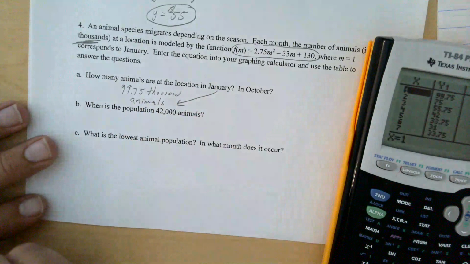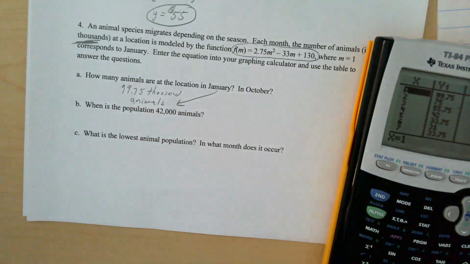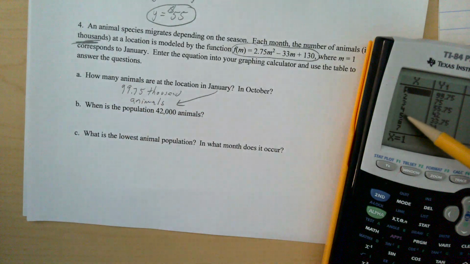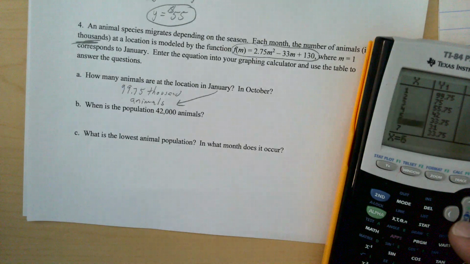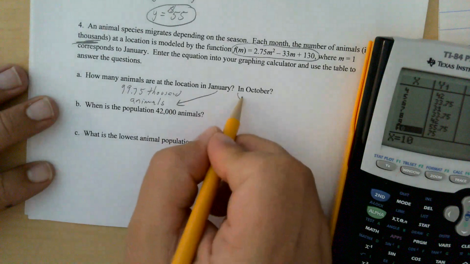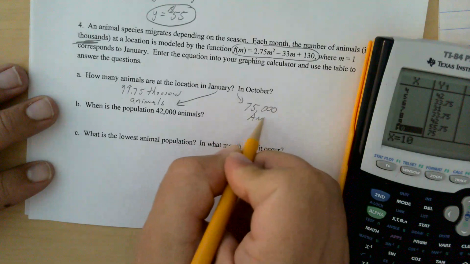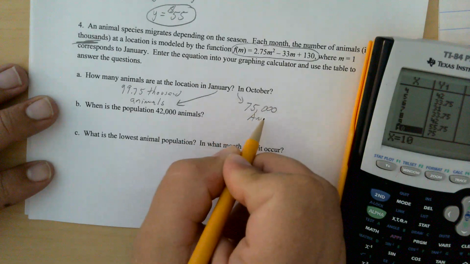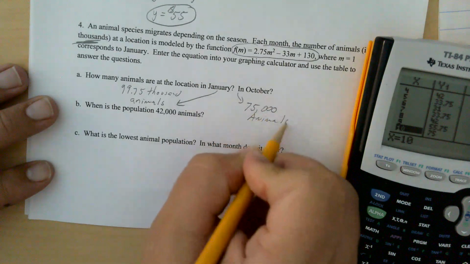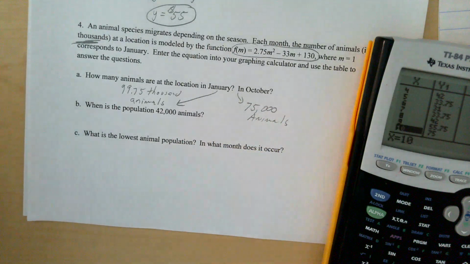That's January. October is the 10th month. January, February, March, April, May, June, July. There's August, there's September, there's October. And now we know we have 75,000. Okay, I'll write it that way. You could write the word thousand if you wanted to. So that's that first question. And you're going to see something very similar on your test where you know what your X's represent, know what the Y's represent. Okay, if your Y's are dollars, I want to see you label it dollars.